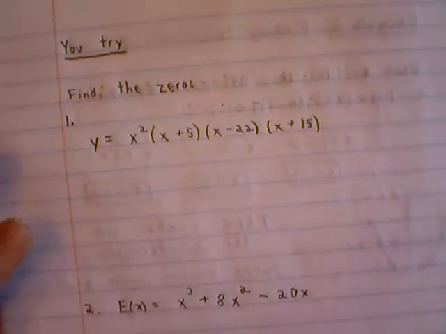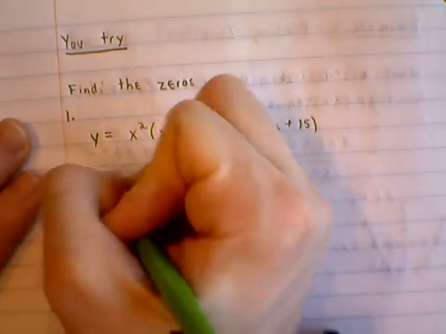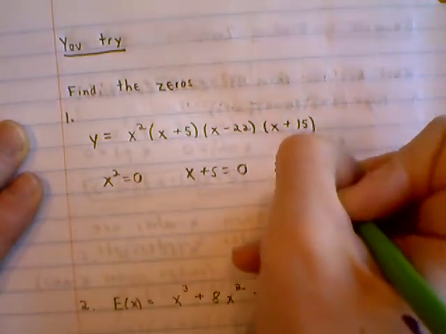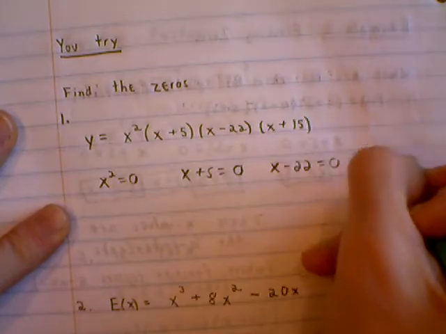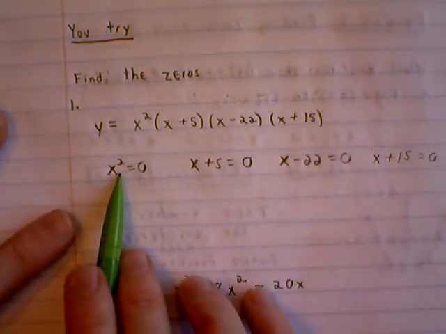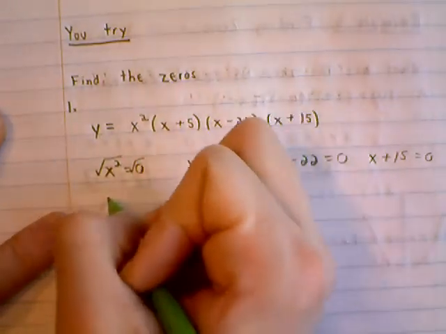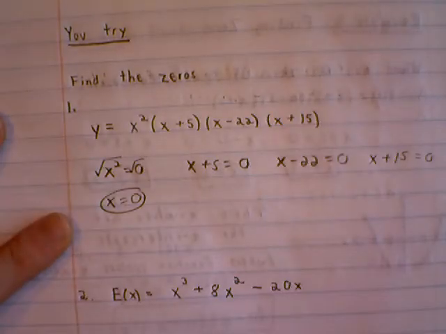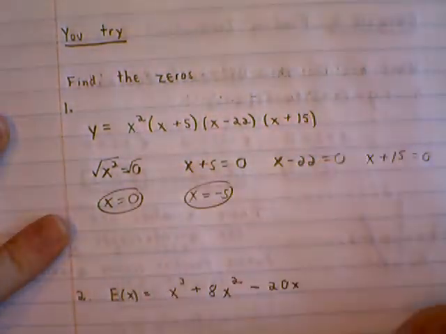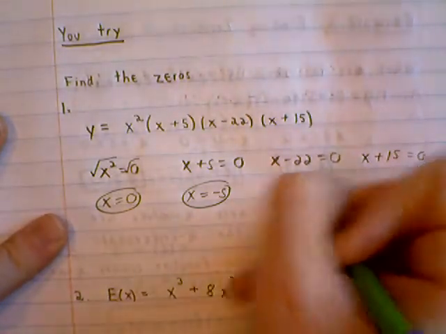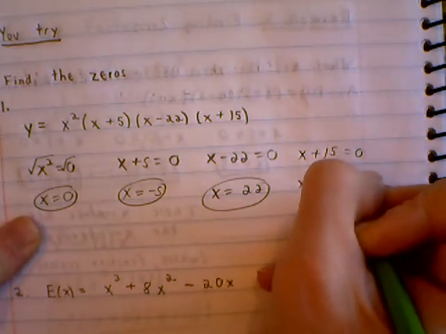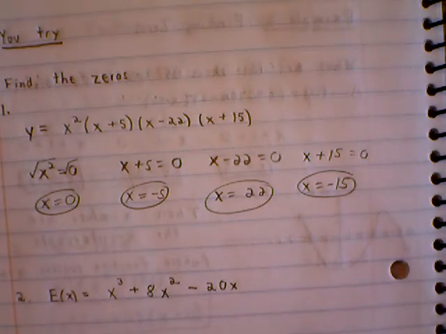All right. Just first thing, set each factor equal to 0. Here, you could take the square root of both sides. Square root of 0 is 0. Here, you can subtract 5 from both sides. x is -5. x is 22, and x is negative 15. All right.